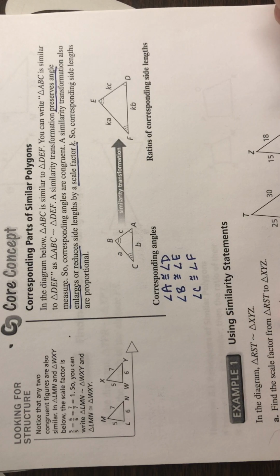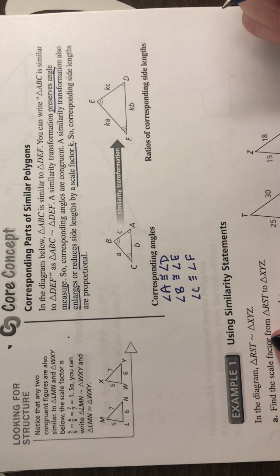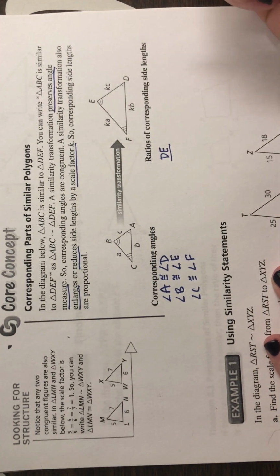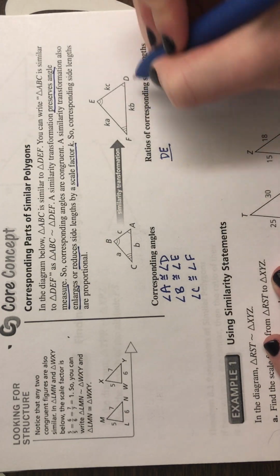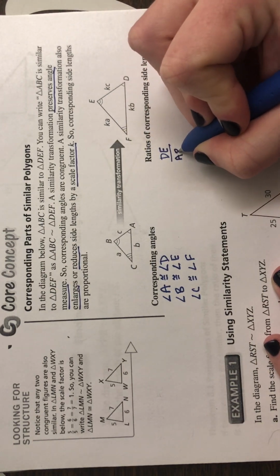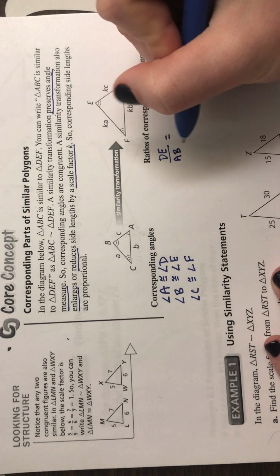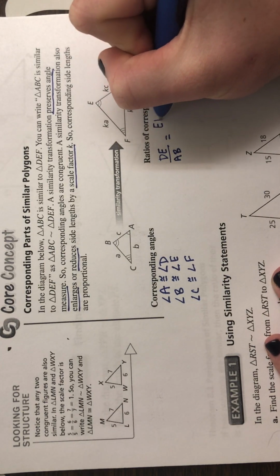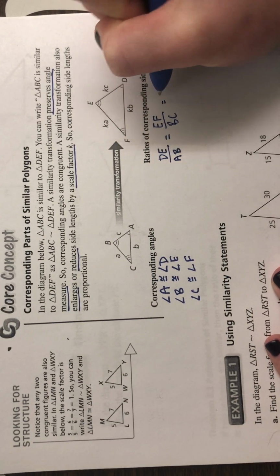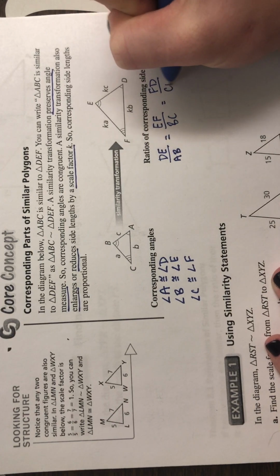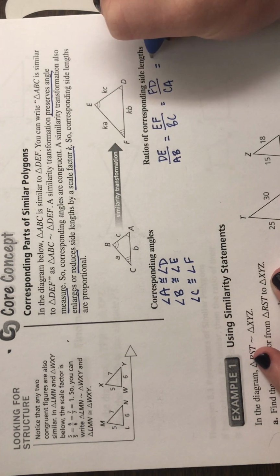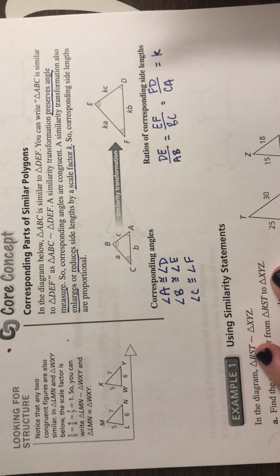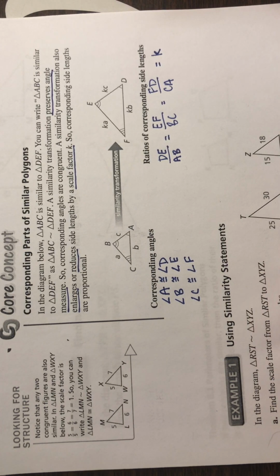Then we have ratios of corresponding side lengths. If I'm looking at the sides that correspond to one another, DE is part of the new figure, so it goes on top of our fraction, in the numerator. On the bottom, what goes with that is AB. That proportion is equal to every other one in that triangle as well. So DE over AB is equal to EF over BC, which is equal to FD over CA, and all of those together equal k, our scale factor. If they're divisible, go ahead and divide it out, and you'll get the scale factor k, which is the difference between the two.